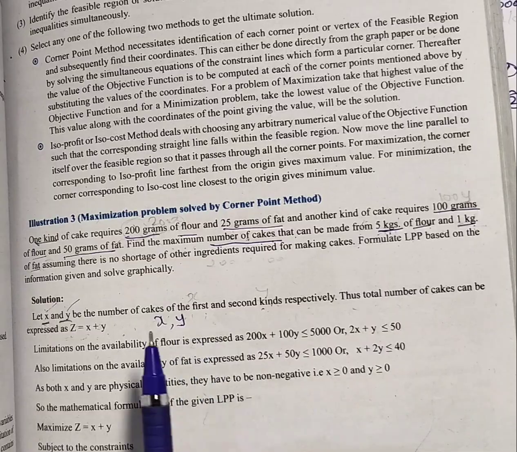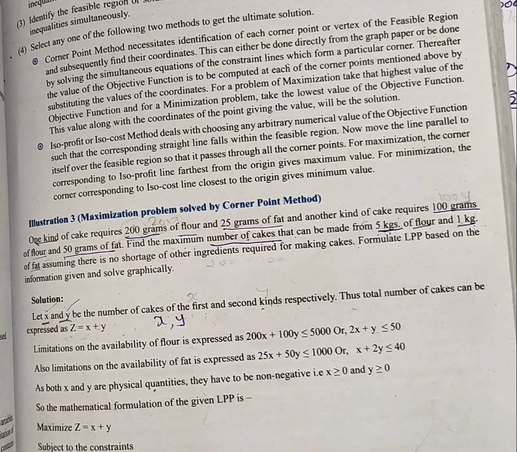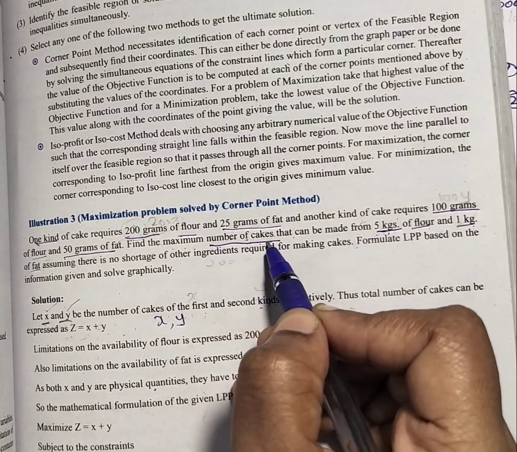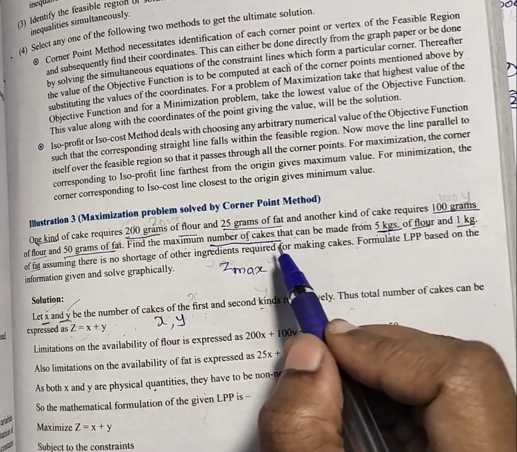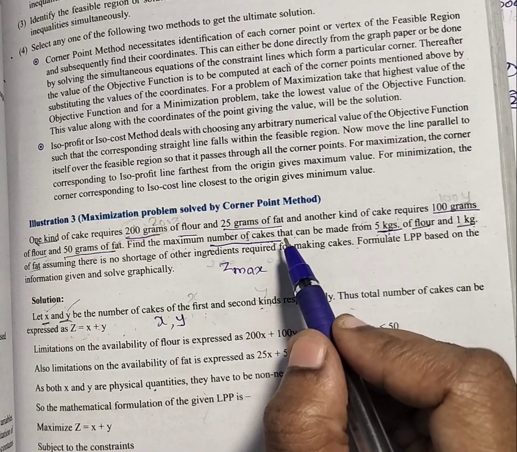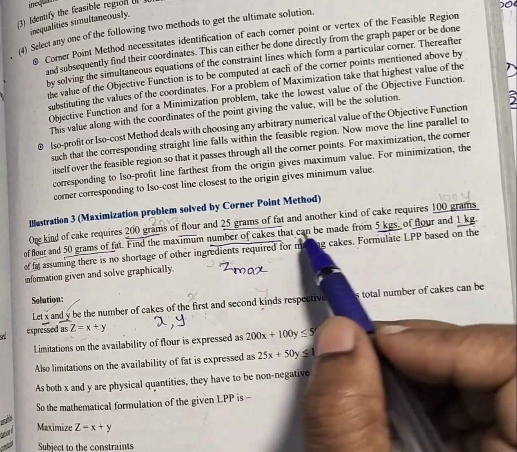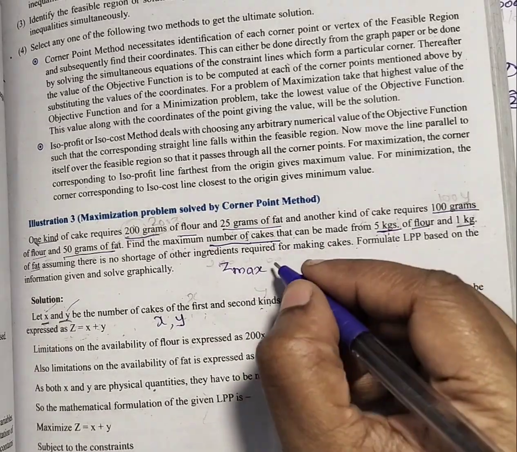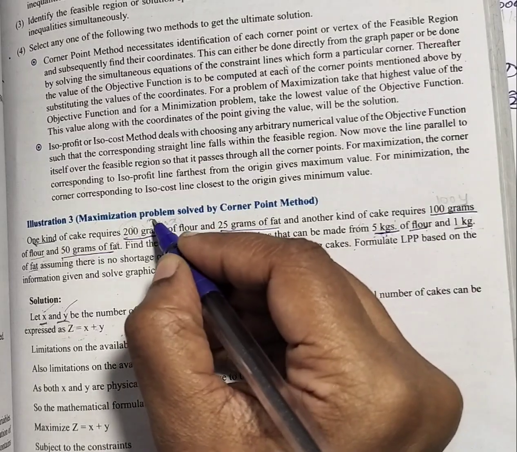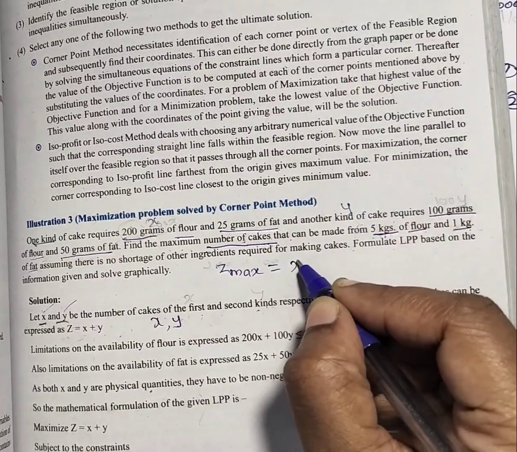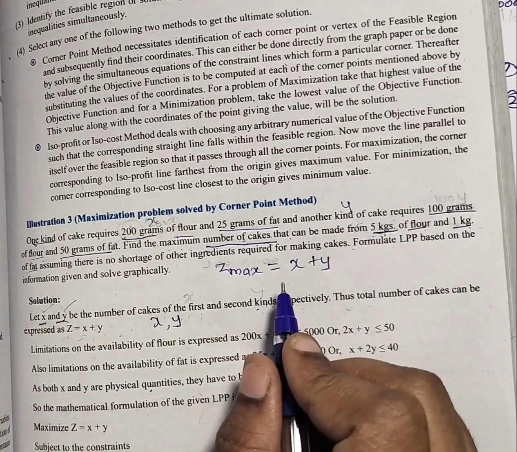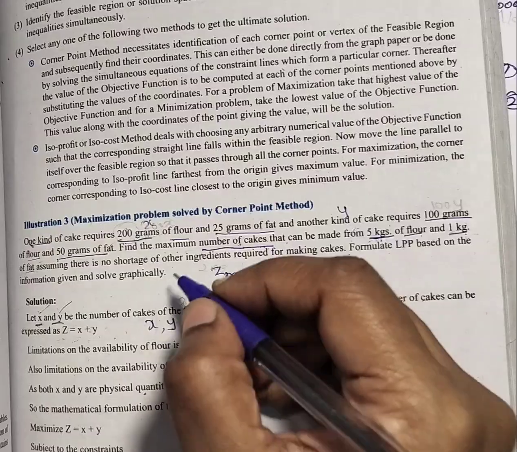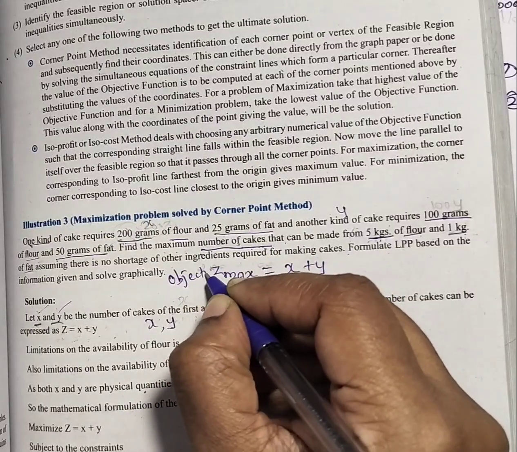After the first step, what is our second step? It is to find the objective. What is the objective? The maximum number of cakes. Maximum means max. So the maximum number of cakes we are going to make from two kinds, one is x, another one is y. So together how many maximum cakes can we make? That is our objective. So this is our objective function.